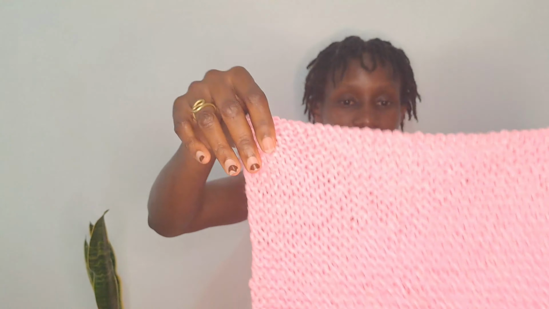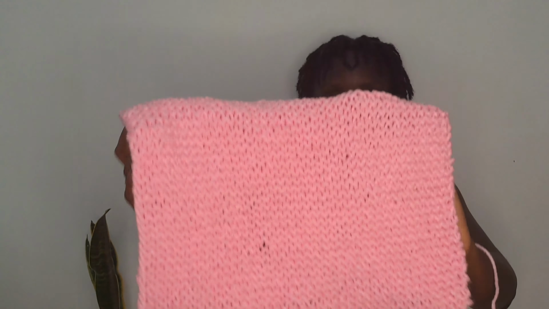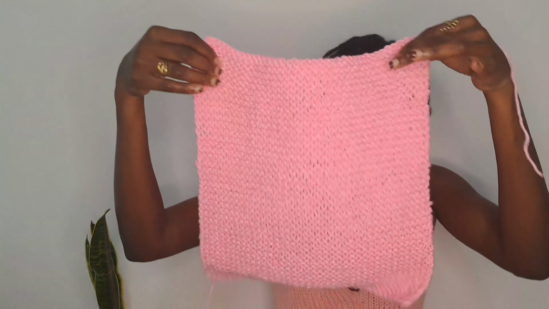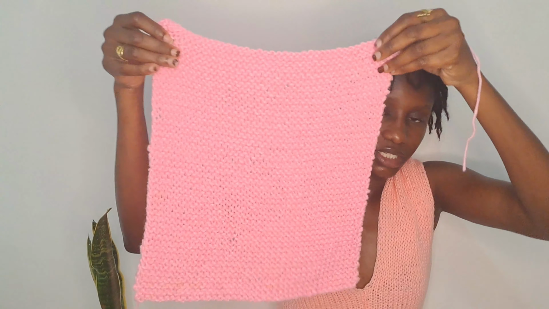It's single stranded. I'm using a 5.5 mm needle. So this is basically how it's looking. This is the nature, the characteristic of the fabric.